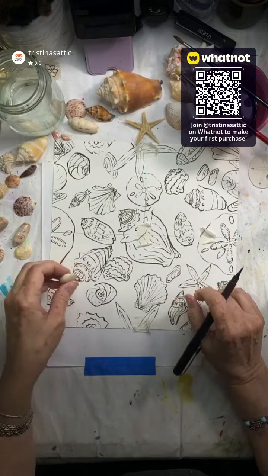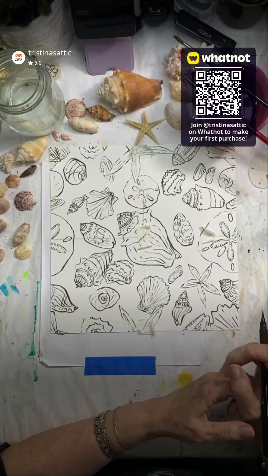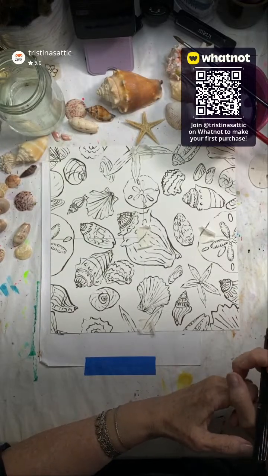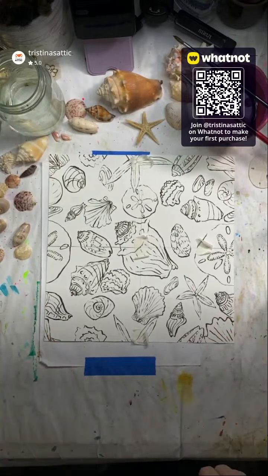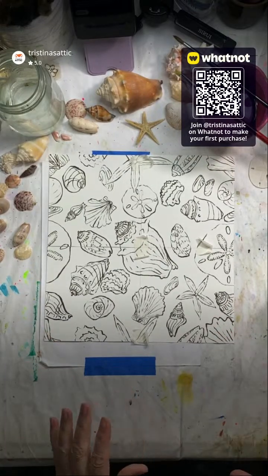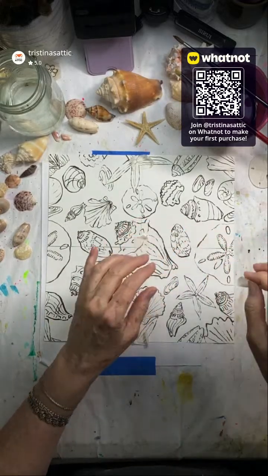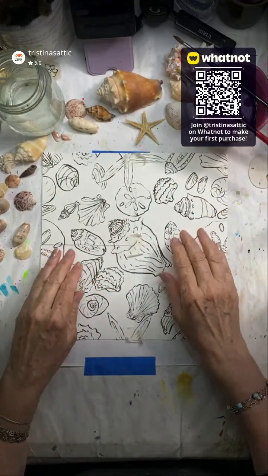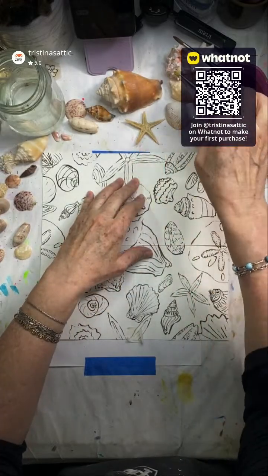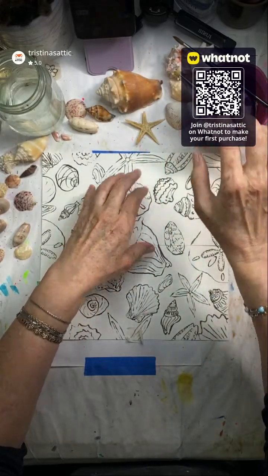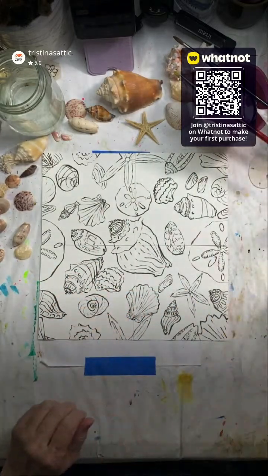Okay, awesome. Now, do I need to fill anything else in, or am I leaving space for words? I think right now I'm going to leave it where it is, and then we're going to tile it. So let's take the tape off. Ooh, moment of truth, right? I'm going to take the tape off here. So it should be ready to be a repeating pattern. Let's see how I did.